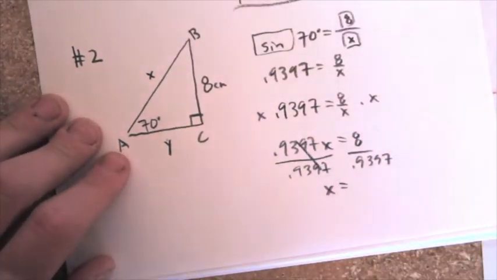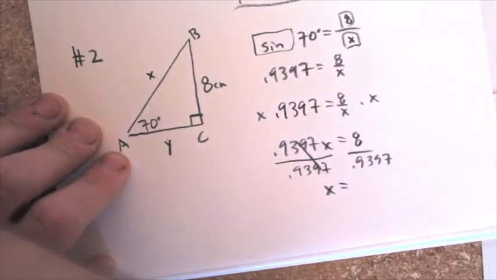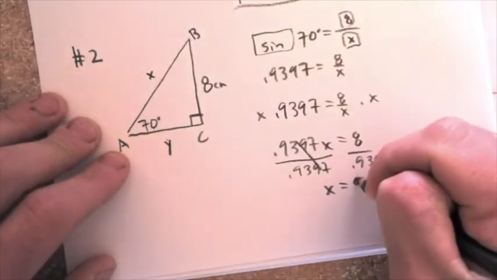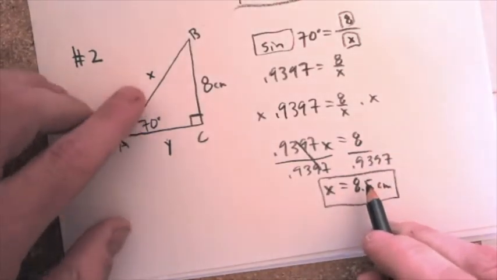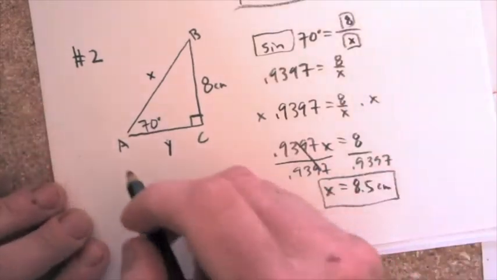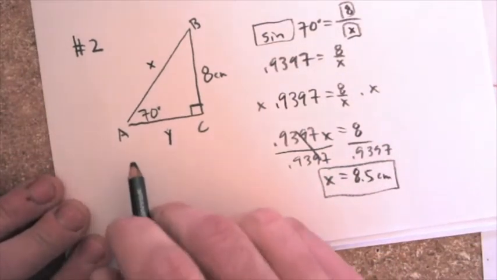Okay, so on the calculator, 8 divided by 0.9397, I get 8.5. Now at this point, you could use Pythagorean theorem, actually, since I have two sides. I'm just going to go ahead and use sine, cosine, tan.